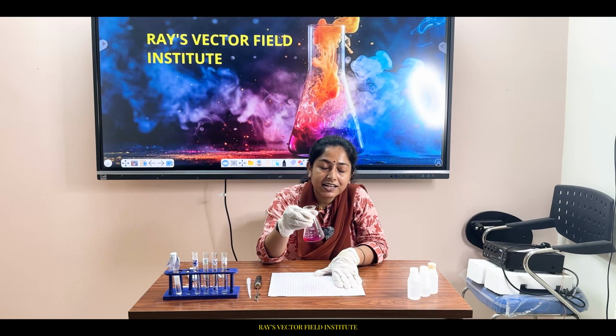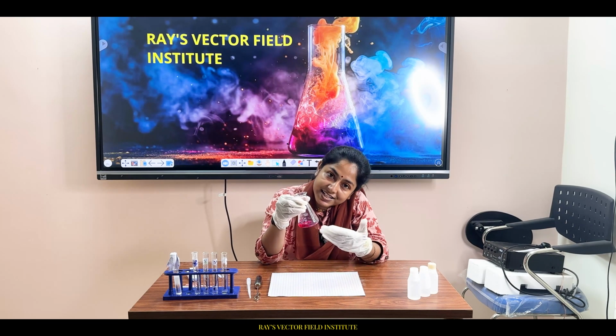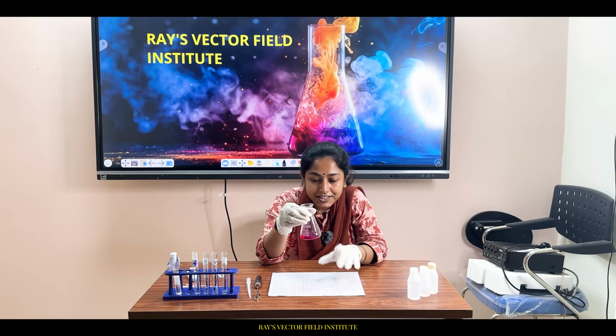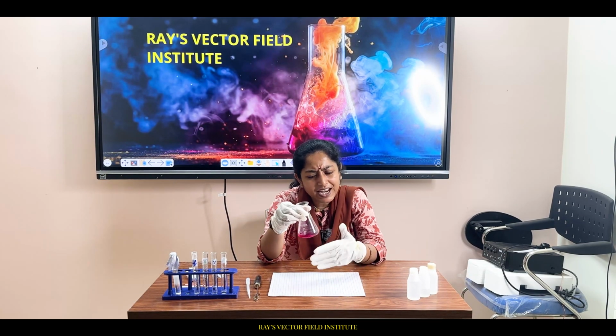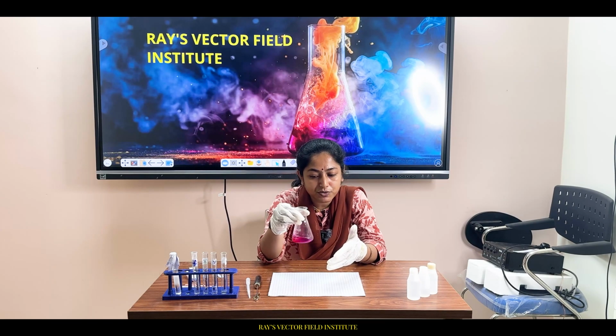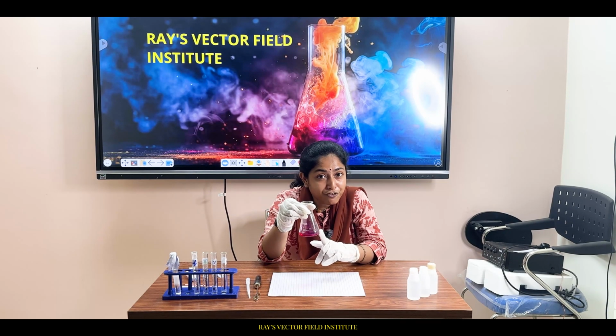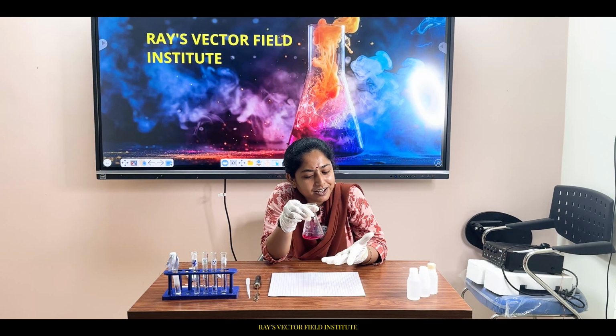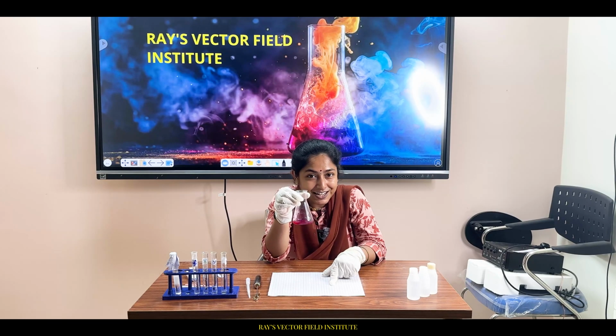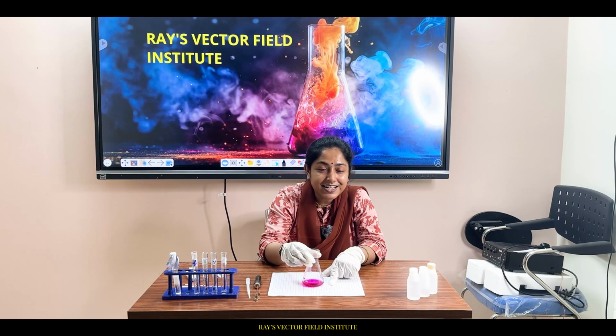It means that the acid base reaction has completed. It has begun and it has completed also, and the salt that has formed is, can anyone tell me, of which nature? Is it neutral, acidic or basic? Tell me from this color change. So these are the suspenses.